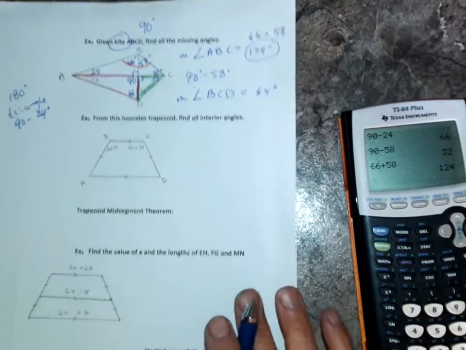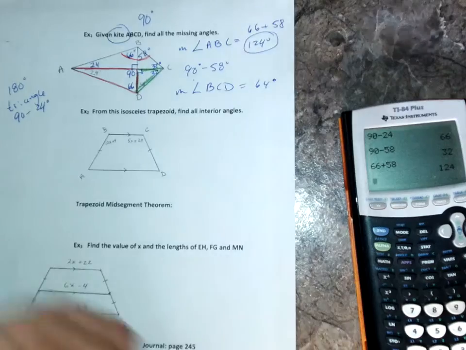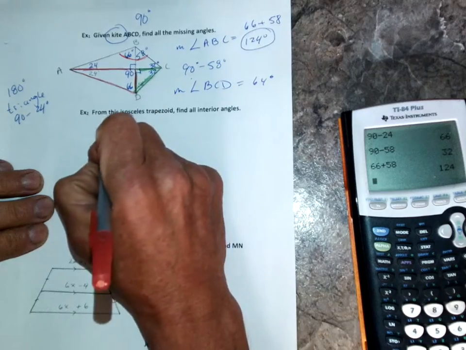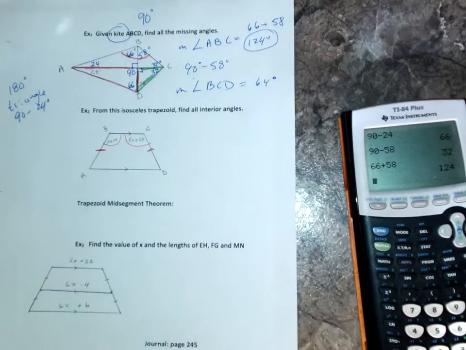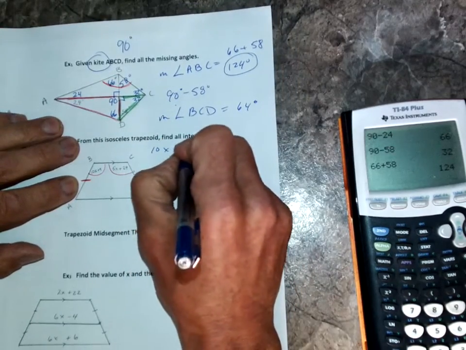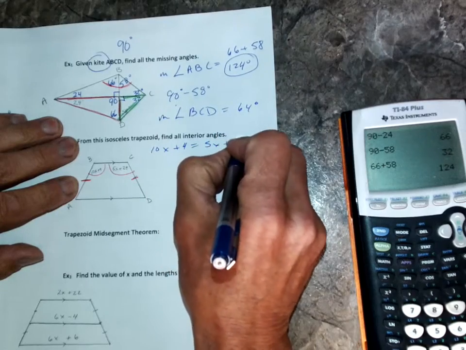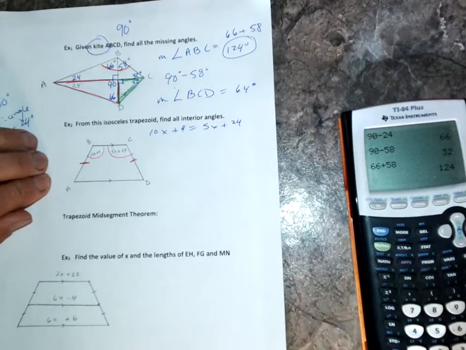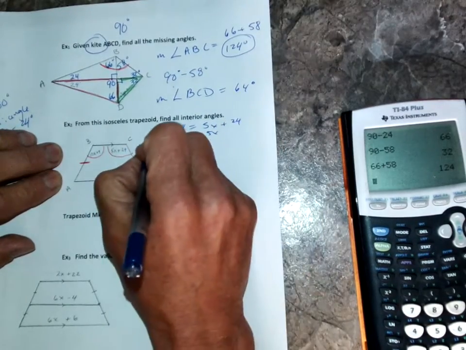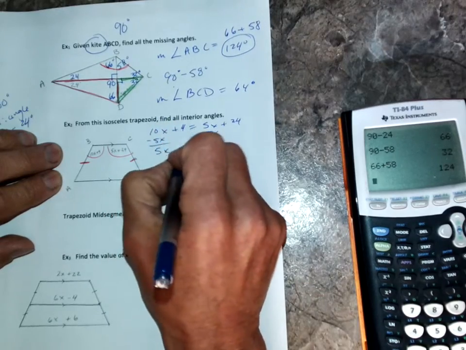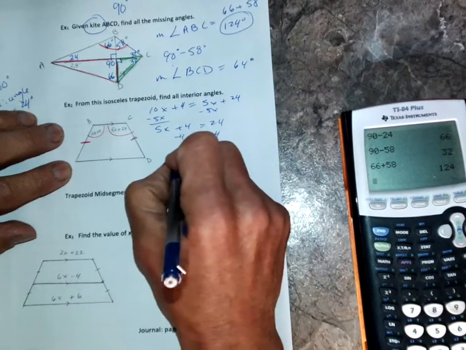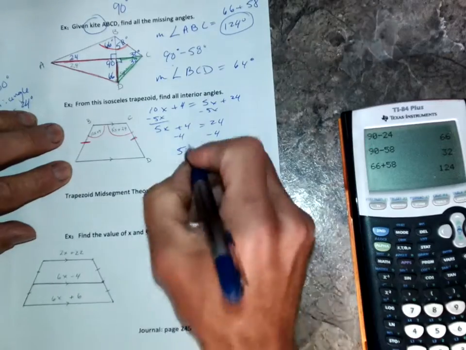Okay, now example 2. It says it's isosceles. If it's isosceles, then this side is equal to this side. Base angles are equal, so I know that this angle is equal to that angle. Okay, so I'm going to set them equal and solve. Okay, no problem. 10x plus 4 is equal to 5x plus 24. Base angles are equal. I'm just going to solve for x. Set them equal, minus 5x, minus 5x. I've got 5x plus 4 equals 24, right? Minus 4, 5x equals 20. Divide by 5, x is 4.